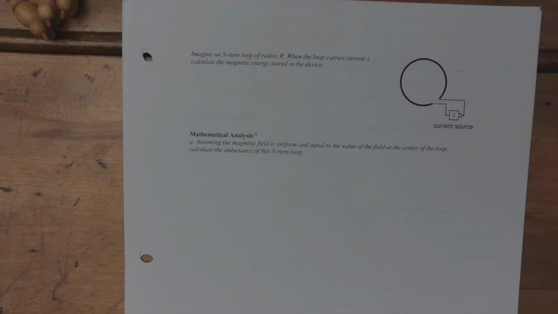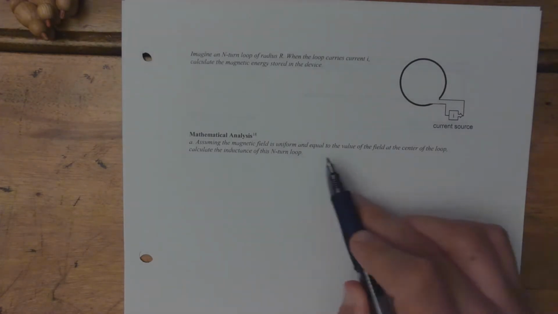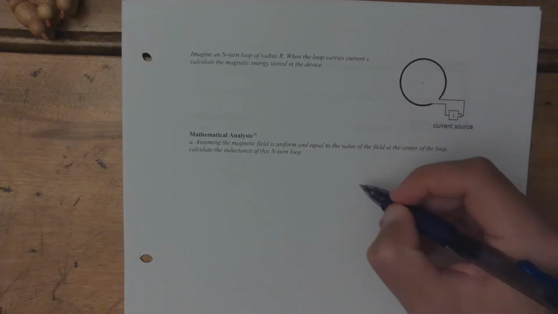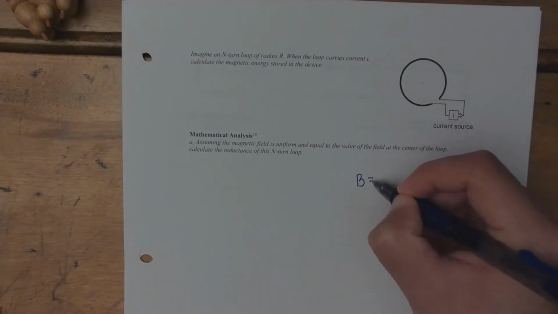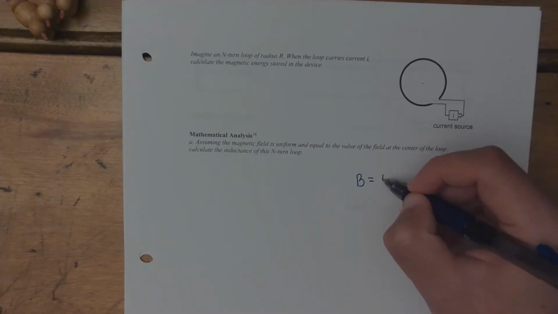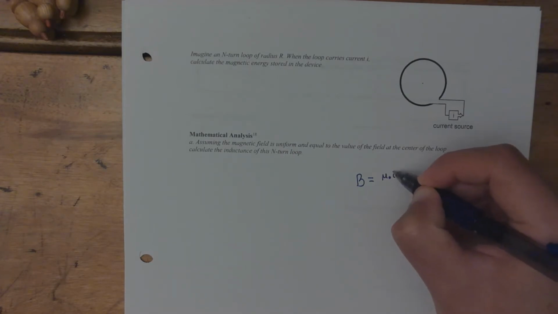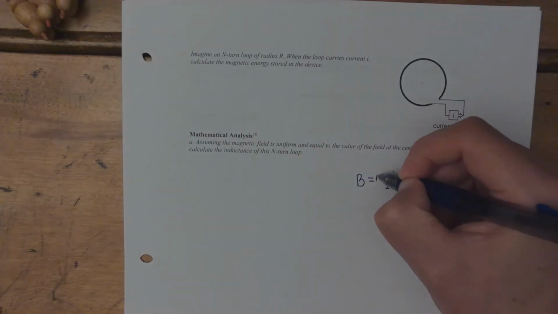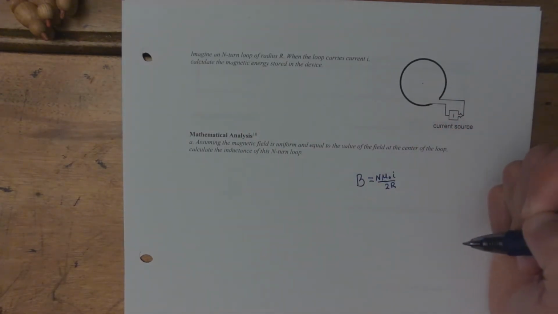In part A, we're assuming the magnetic field is uniform and equal to the value of the field at the center of the loop, and we're going to calculate the inductance of this n-turn loop. At the center of the loop, you may remember the magnetic field would be equal to mu naught I divided by 2R for just one loop, but this is an n-turn loop, so I have to remember to multiply by n.